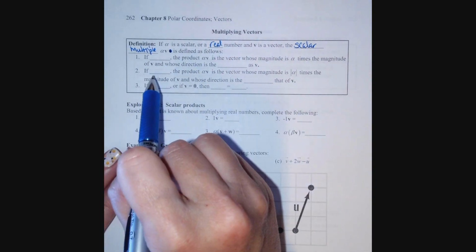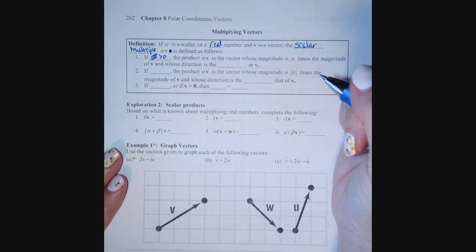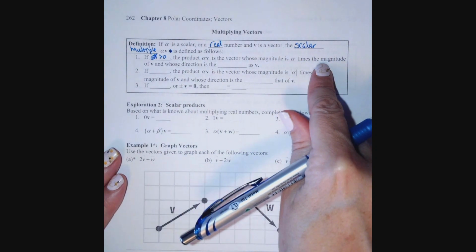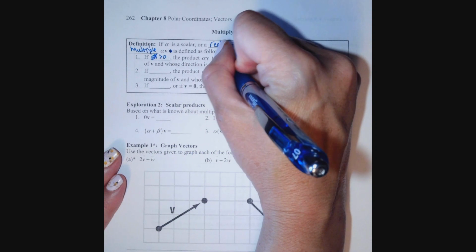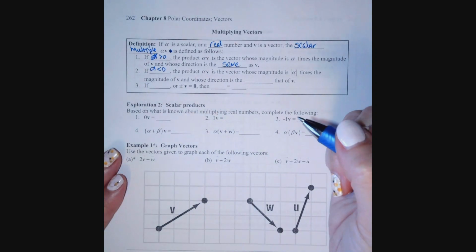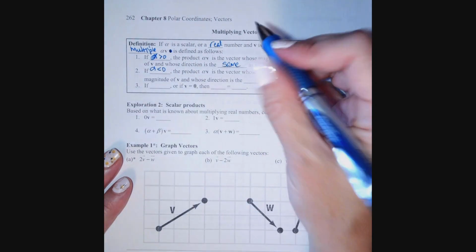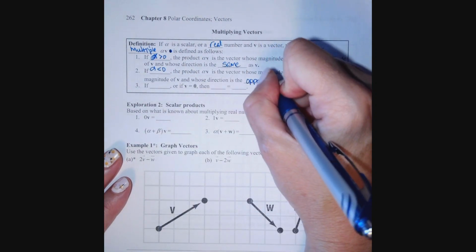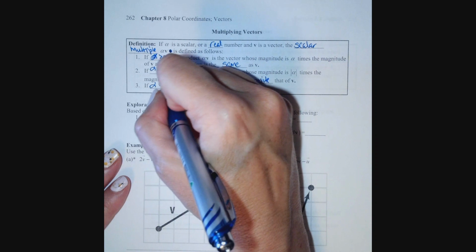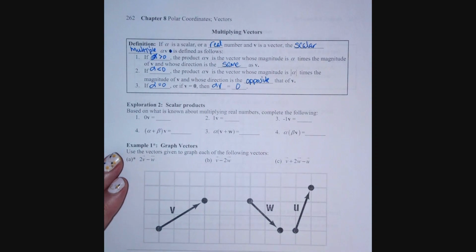Alpha v is defined as, okay, as long as my scalar is positive, then the product is the vector whose magnitude is alpha times the magnitude of the original vector, and the direction is the same. If, however, alpha is negative, if it's less than 0, then that product vector has a magnitude that is the absolute value of alpha times the magnitude, and goes in the opposite direction as our original vector. And if our scalar is just 0, then when I multiply anything times 0, I get 0.